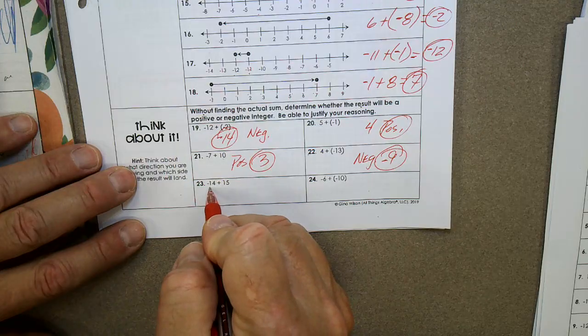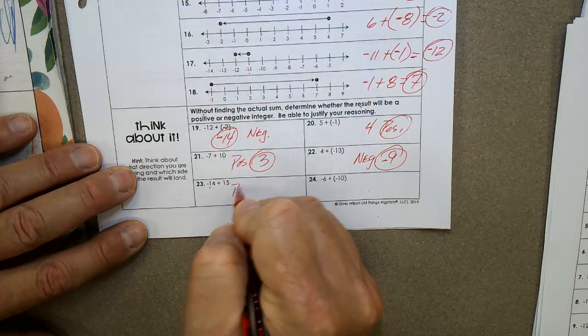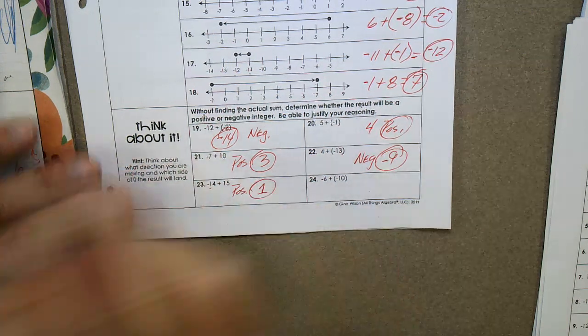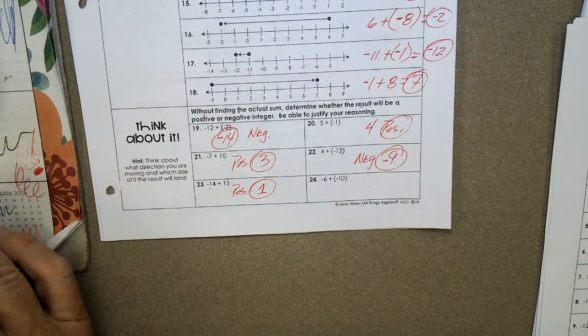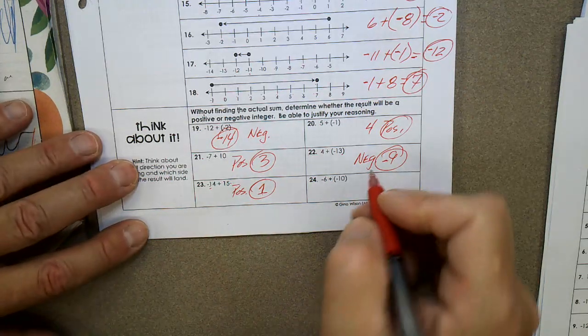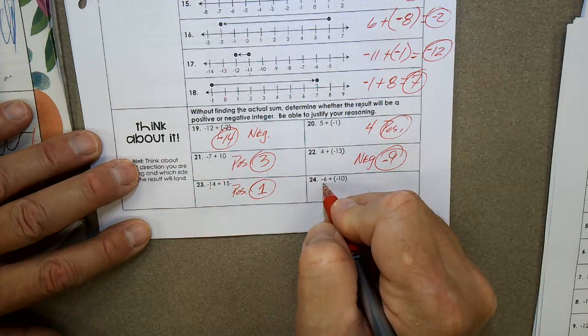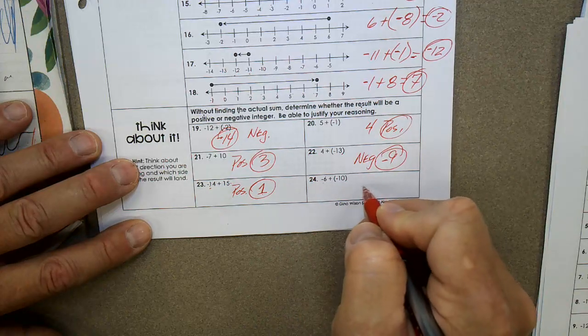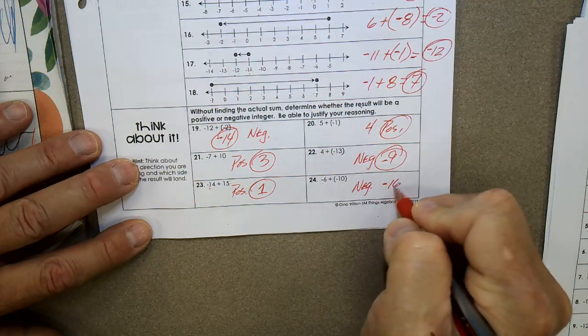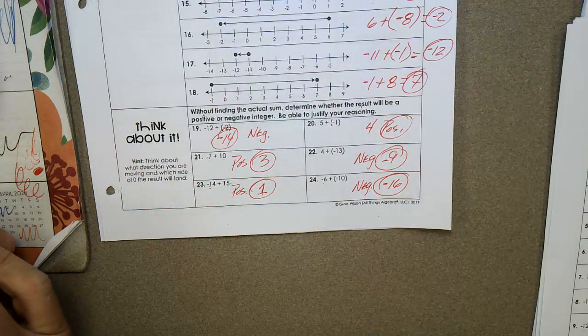All right, I'm at negative 14, and I add 15, so I'm going to make it bigger, and I'm going to end up at 1 because 15 minus 14 is 1. Last time, I'm going to start at negative 6, and I'm going to make it smaller, so that's going to be a negative. I'm going to end up at negative 16, okay?